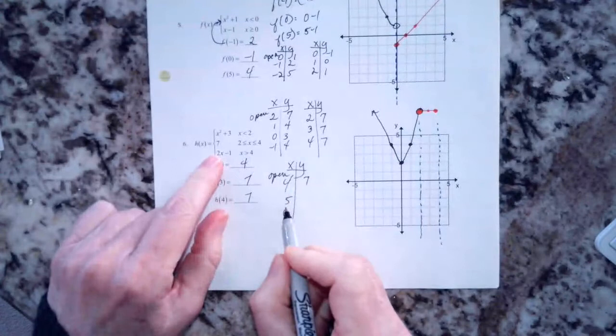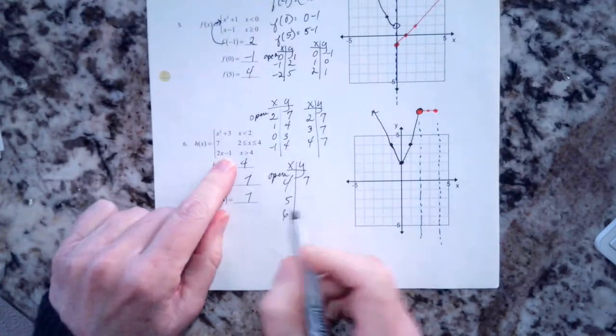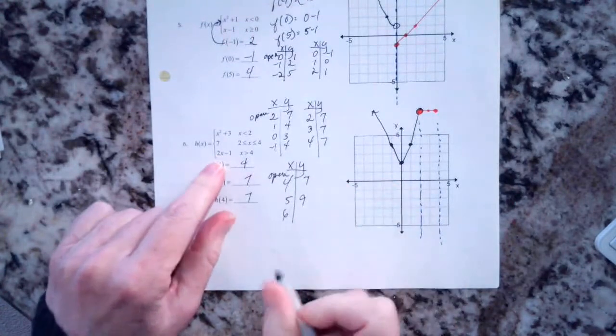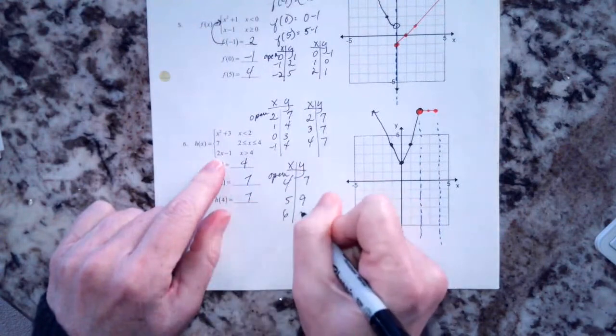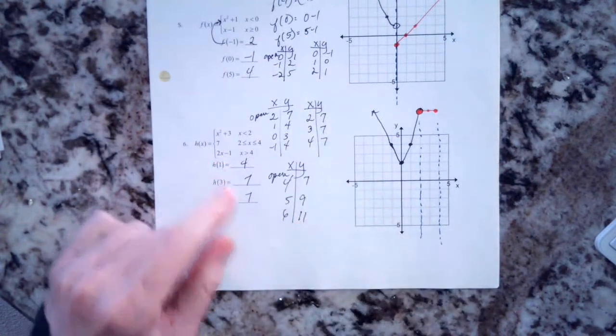Put a 5 in next. 5 times 2 is 10. 10 minus 1 is 9. Put a 6 in next. 6 times 2 is 12. 12 minus 1 is 11.